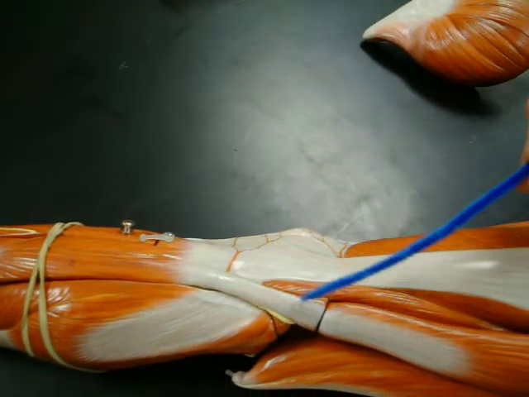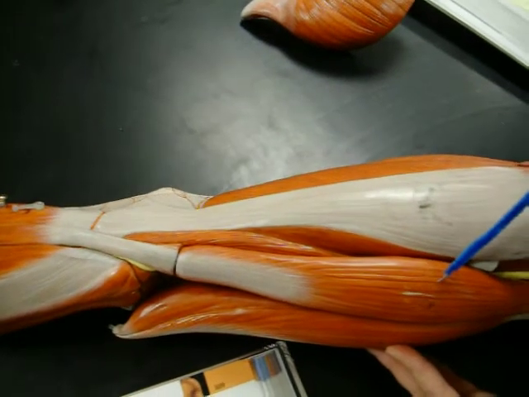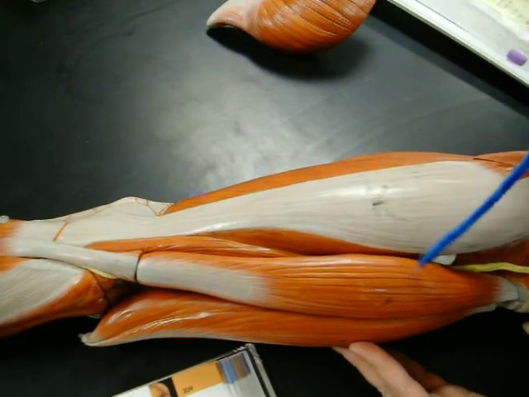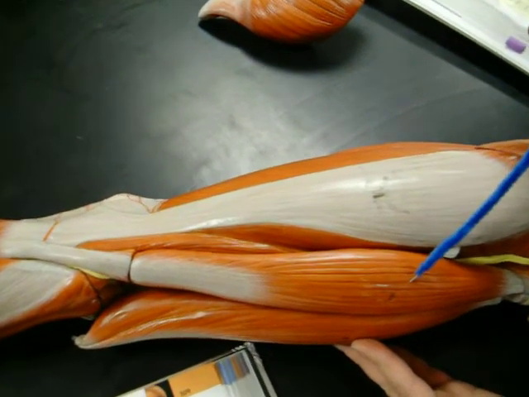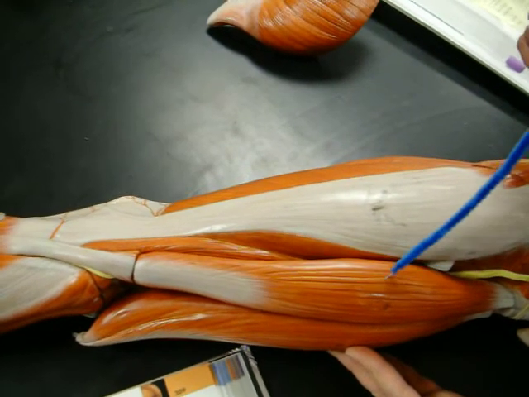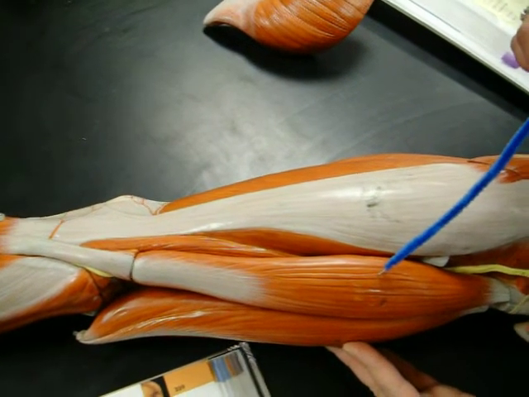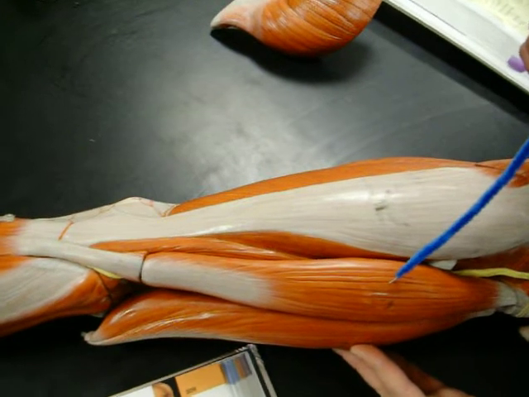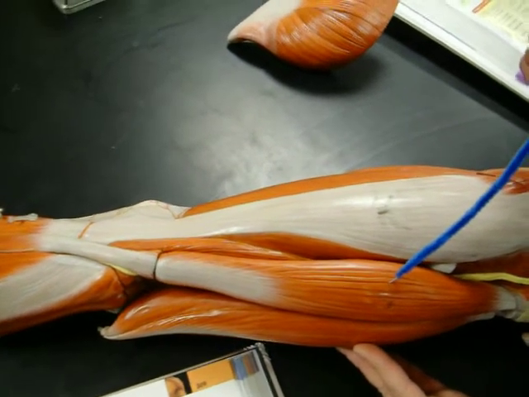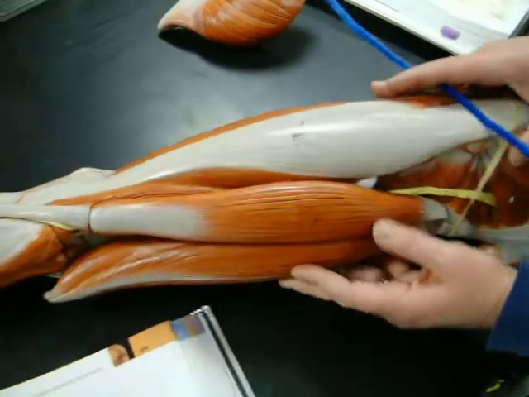The action is flexion at the knee and extension and lateral rotation at the hip, innervated by the sciatic nerve, tibial portion S1 through S3, and common fibular branch L5 through S2. Also, next up we're going to have the semimembranosus.